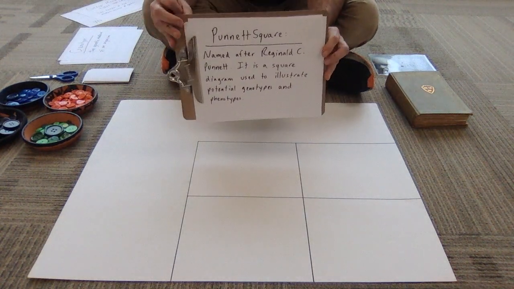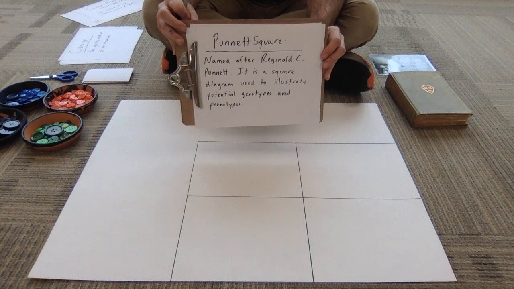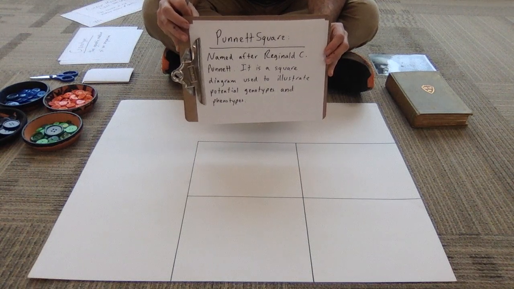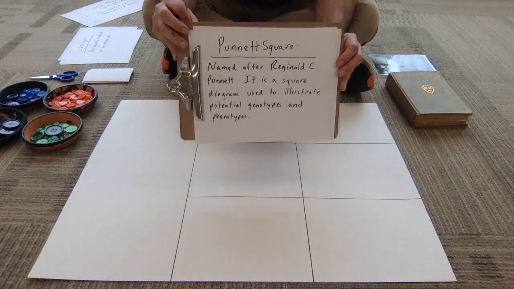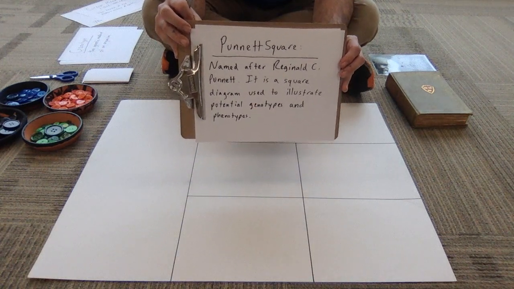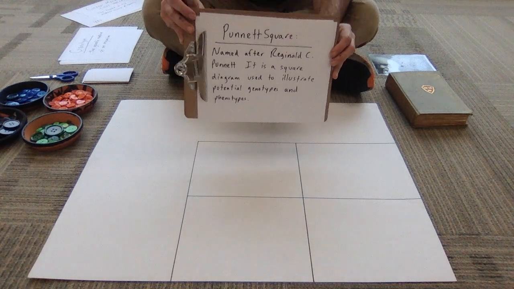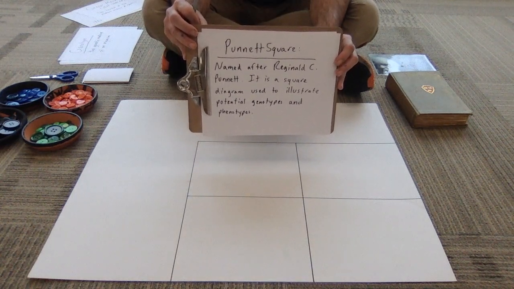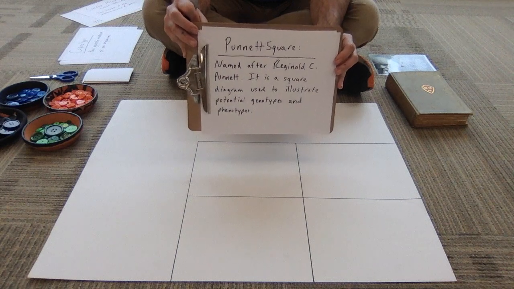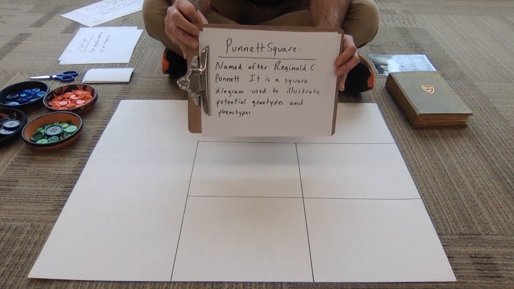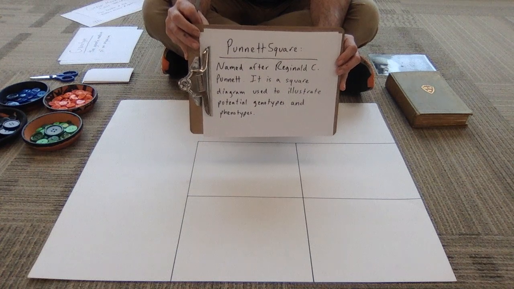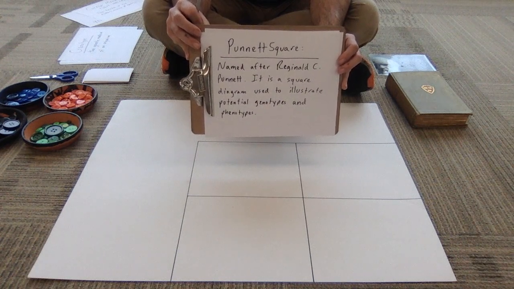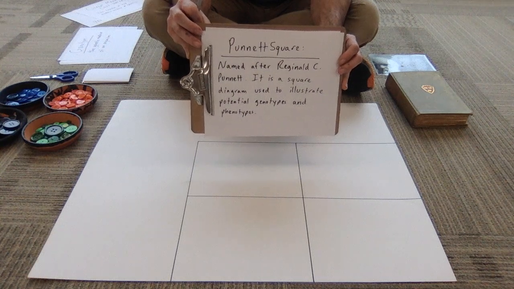The tool that we're going to be using to talk about genetics is called a Punnett Square. It's named after a scientist, a guy named Reginald G. Punnett. It is a square diagram used to illustrate potential genotypes and phenotypes. So it's a tool that we're going to use to illustrate how a plant might look on the outside, or any organism might look or appear with its traits or characteristics, but also at the level of its genetic code. So the Punnett Square will help us determine phenotype and genotype.